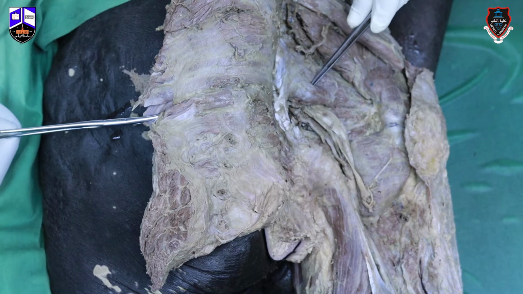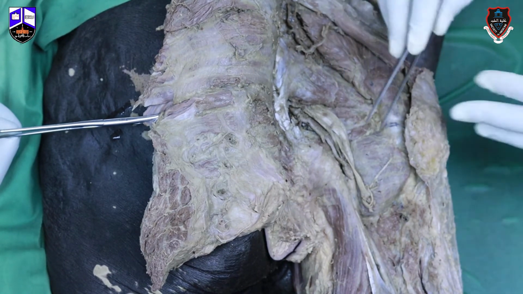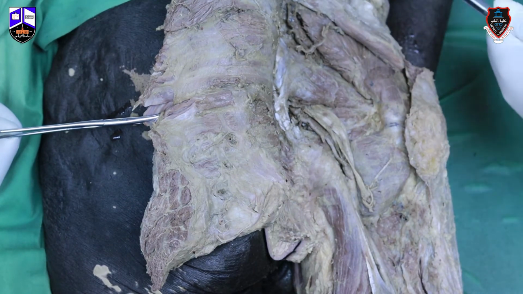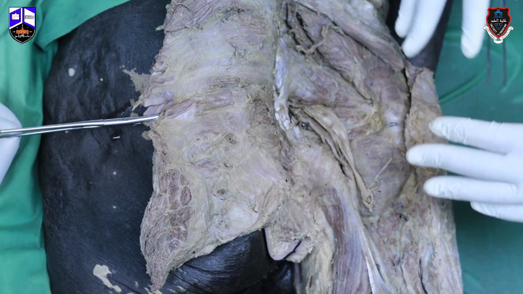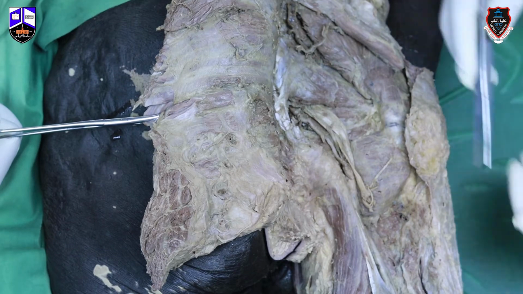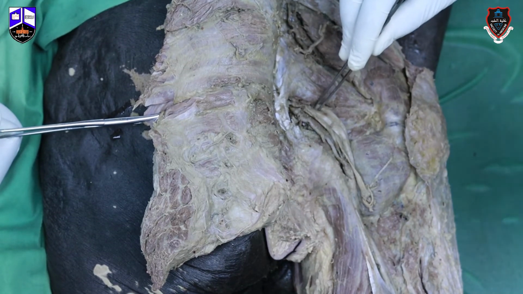So this muscle provides the key for arrangement of the structures that pass from the pelvic cavity down into the lower limb. Any structure, in order to leave the pelvic cavity, either exits above the piriformis muscle from here, or below the piriformis muscle from here.